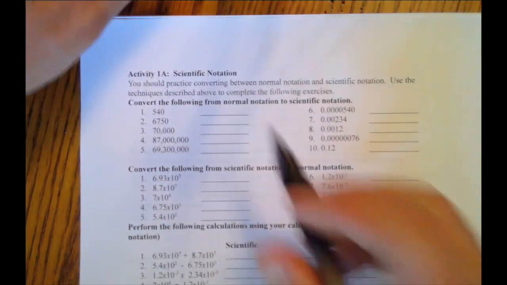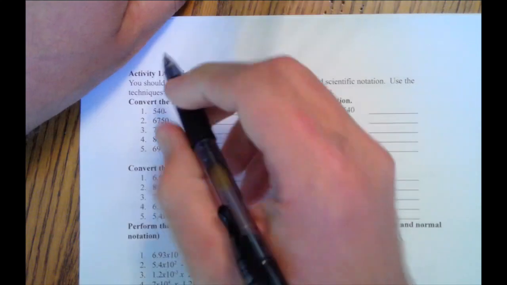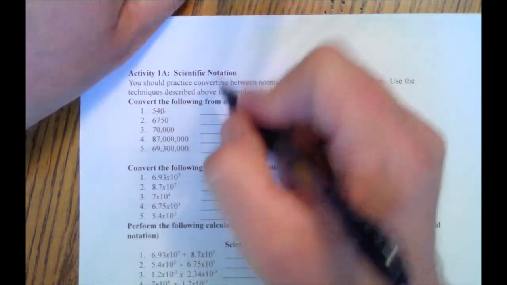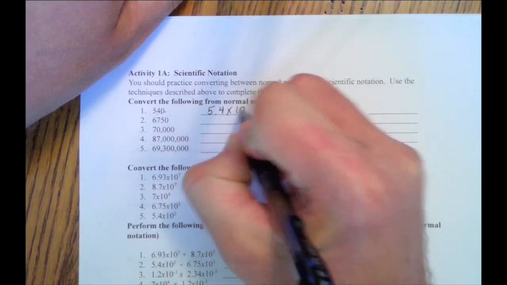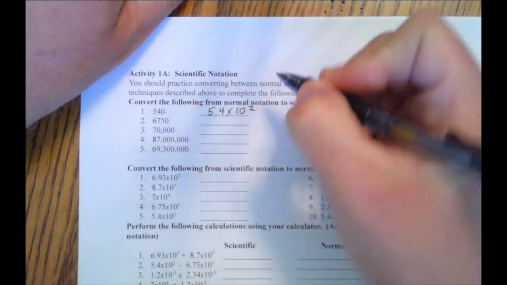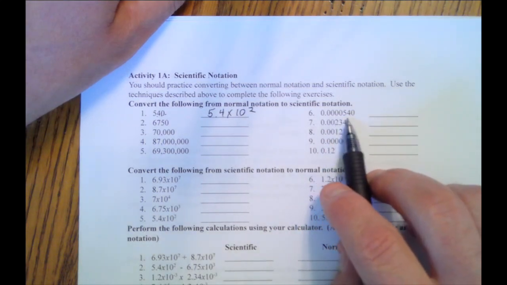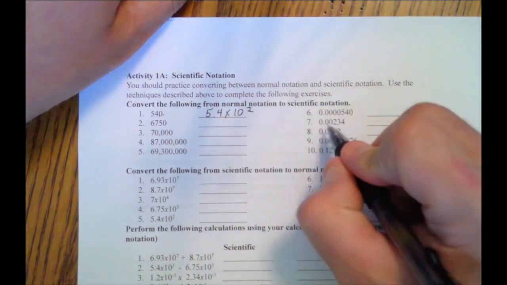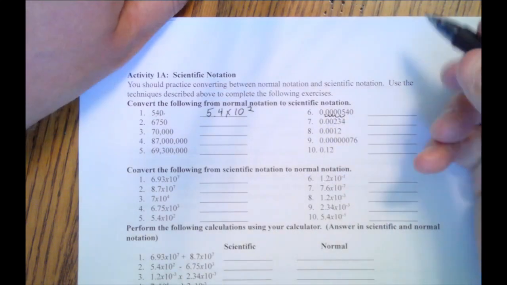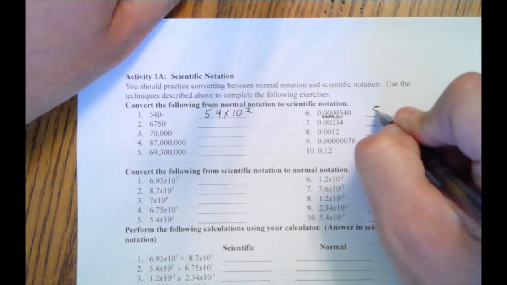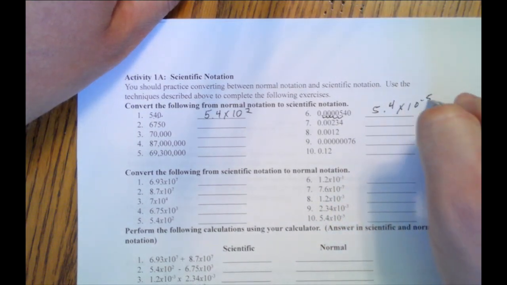Let's do one by hand. 540. We know there's a decimal there, 1, 2. So we moved it 2 places, 5.4 times 10 to the second. Here we have 0.00000540. So we're going to move this 1, 2, 3, 4, 5. And we have 5.4 times 10 to the negative fifth.